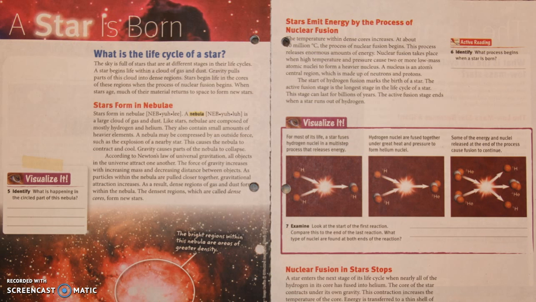All right, I'm now on page 294. What is the life cycle of a star? The sky is full of stars that are at different stages in their life cycles. A star begins life within a cloud of gas and dust. Gravity pulls parts of this cloud into dense regions, and stars begin in the cores of these regions when the process of nuclear fusion begins.